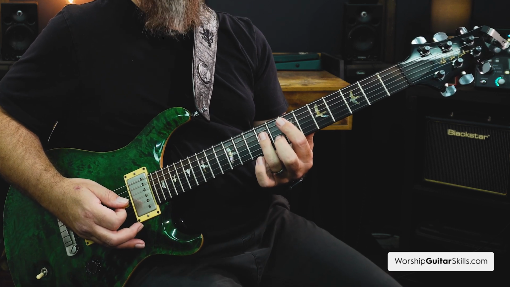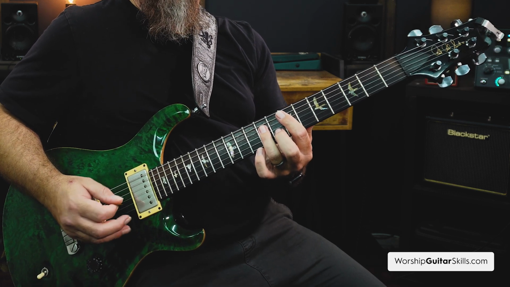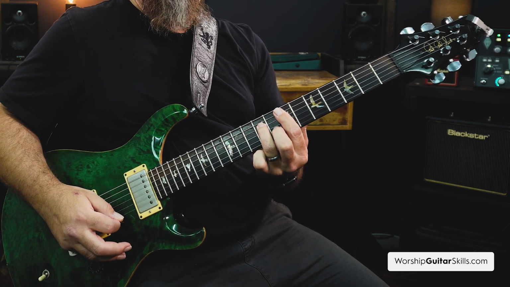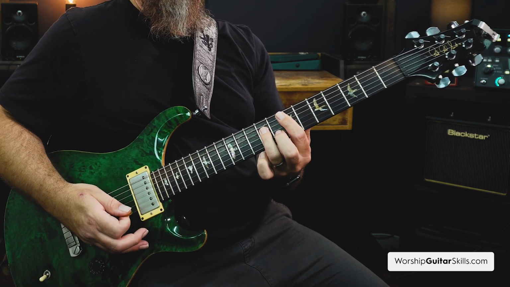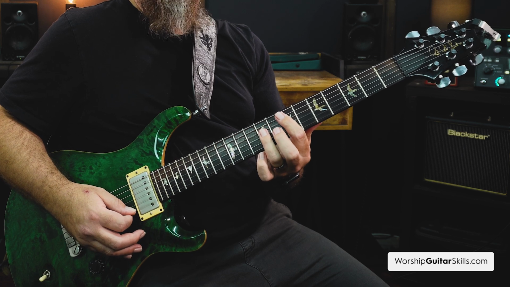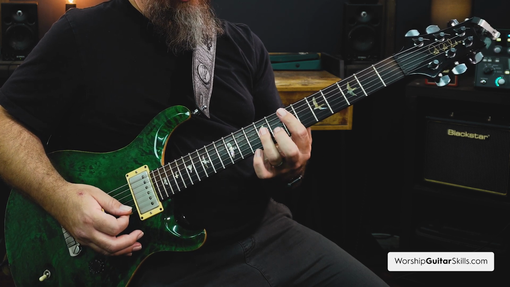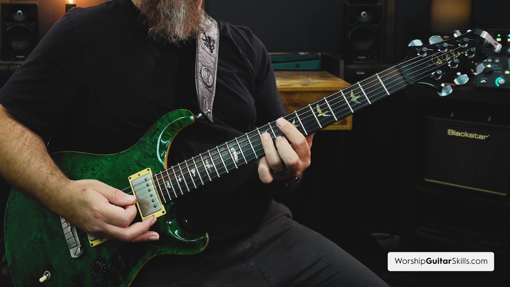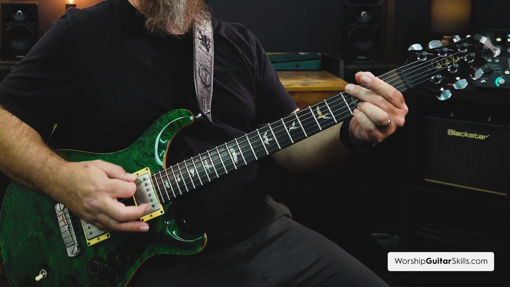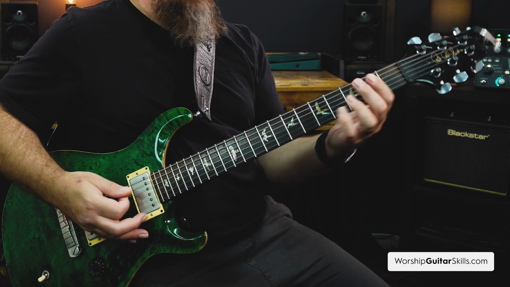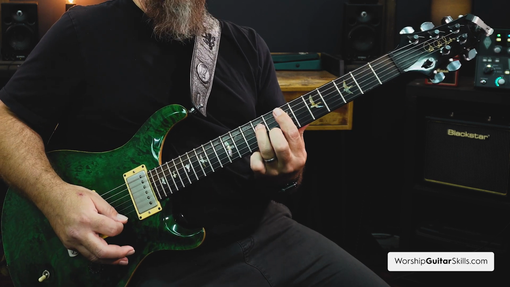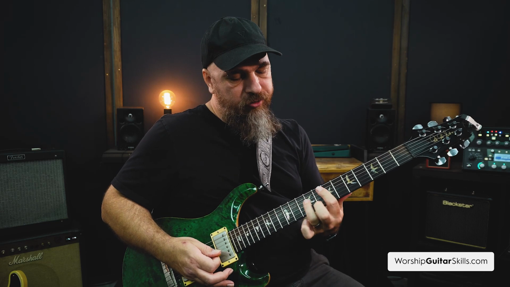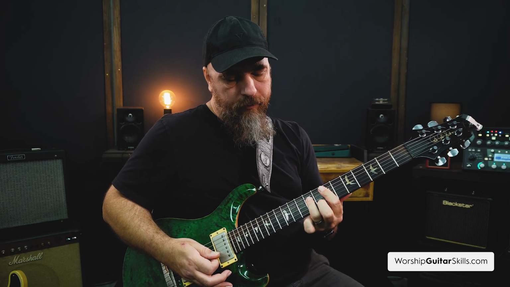So that's one way of playing it. And then on the and of 2, I played the 8th fret on the E string. So together it sounds like this. 1 and 2 and 3 and 4. Now typically that's just a voicing that you play like this.